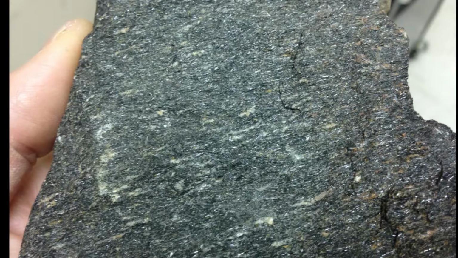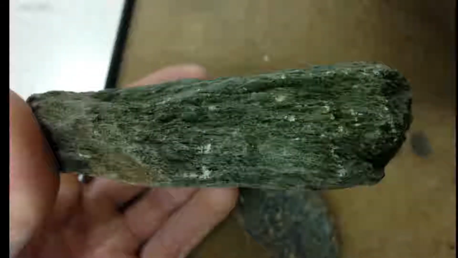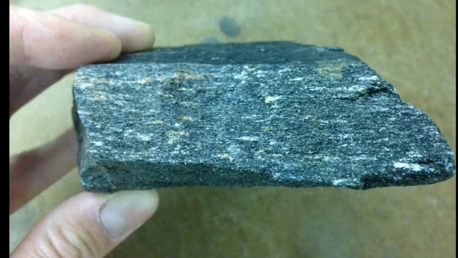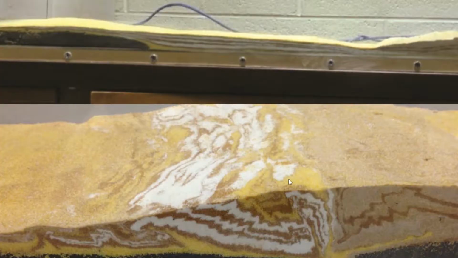Now, how could you end up with this scenario happening? How could you produce this rock right next to this rock in the same outcrop and have them end up looking pretty differently? You have to think then about the probable setting in which these materials were located prior to metamorphism.